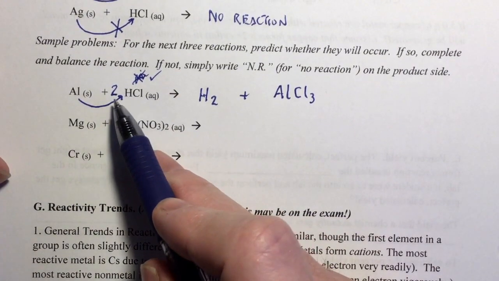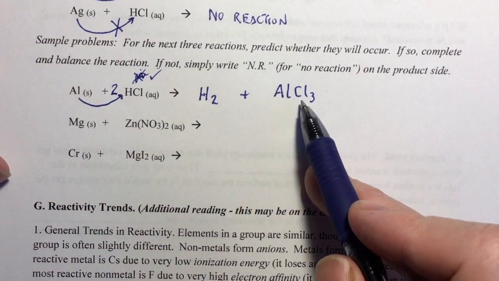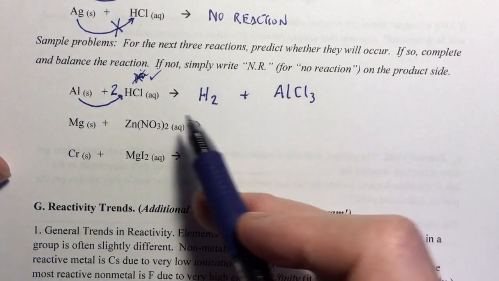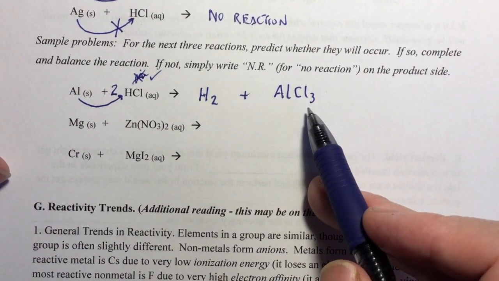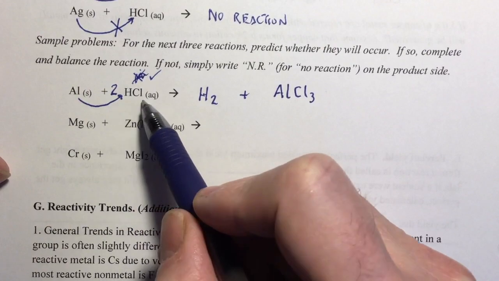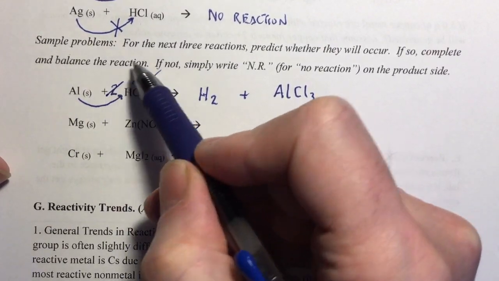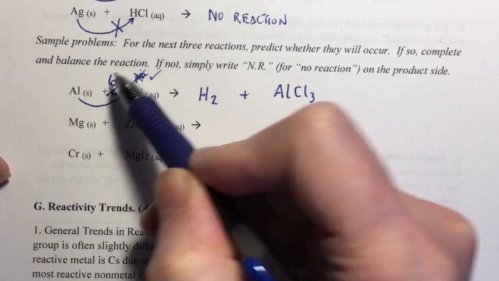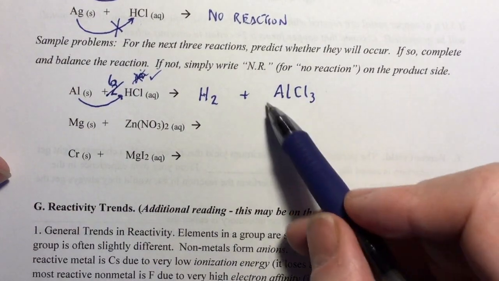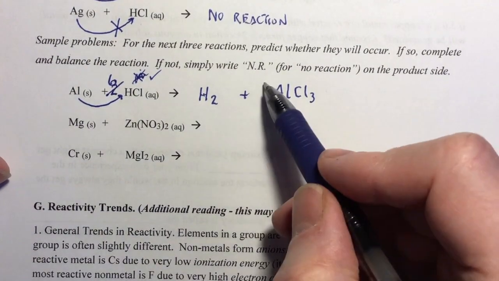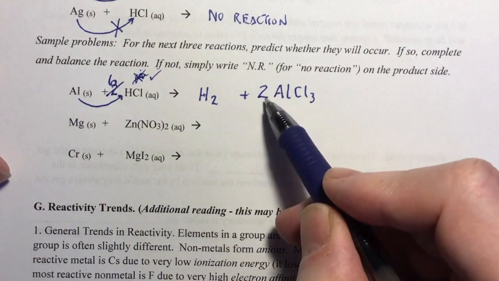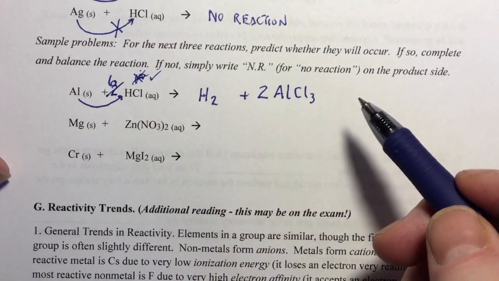So the least common multiple between 2 chlorides and 3 chlorides is 6. So I'm going to need 6 chlorides on both sides. How do I get 6 over here? I cross that 2 out and I make it a 6 coefficient. How do I get 6 chlorides over here? I put a 2, times 3 is 6.